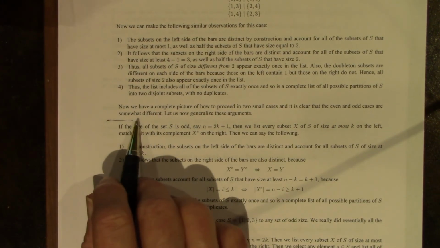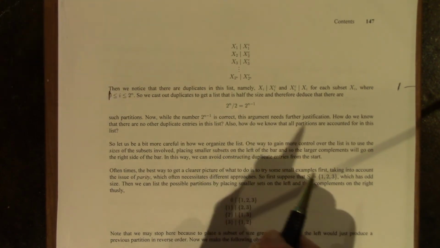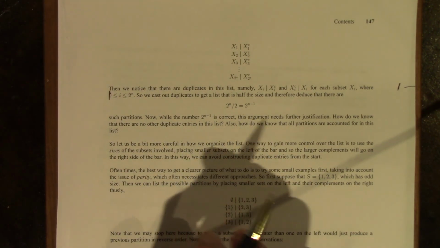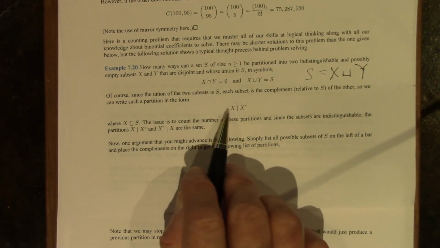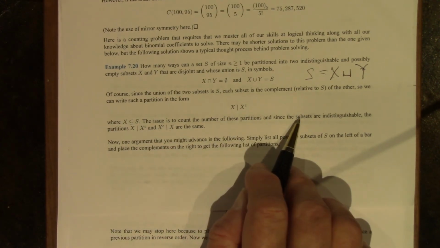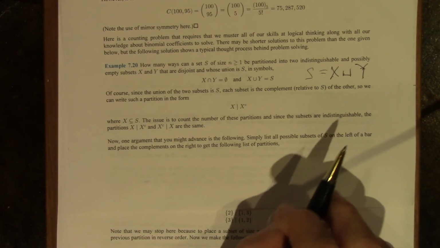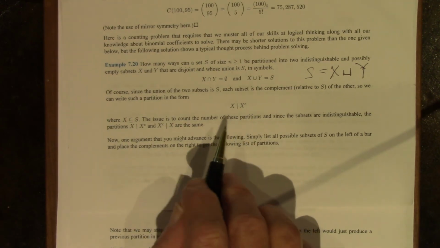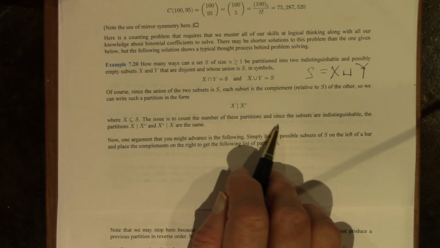You would still probably want to include the very beginning of this, which goes way back here. You'd still want to say the partitions look like this, X and X complement. And the issue is to count these partitions. And these two are the same because the sets are indistinguishable. And then you might say, for our proof, we'll consider two cases.